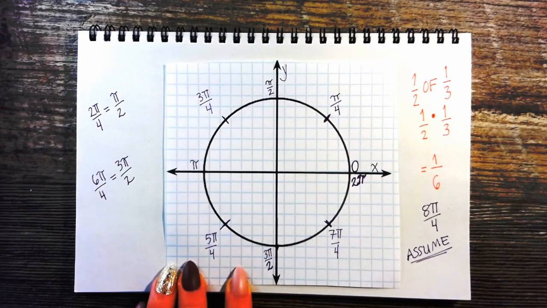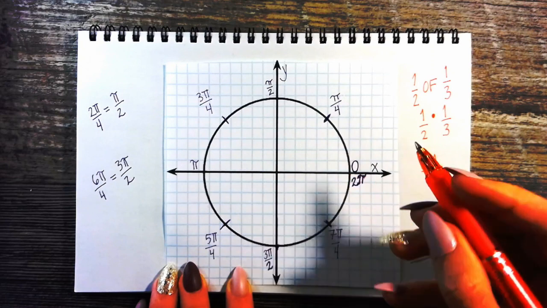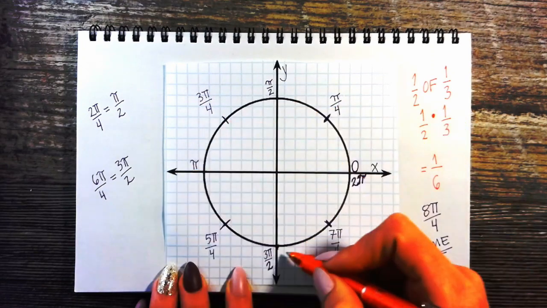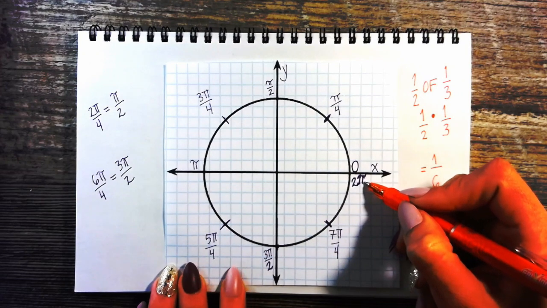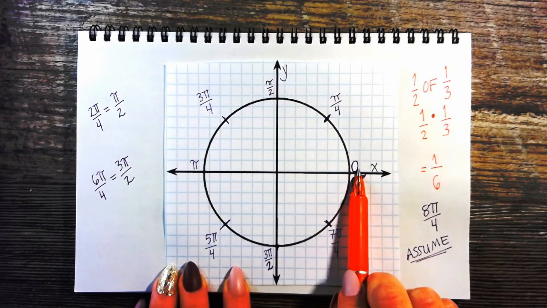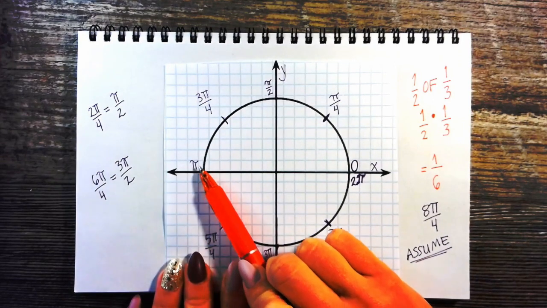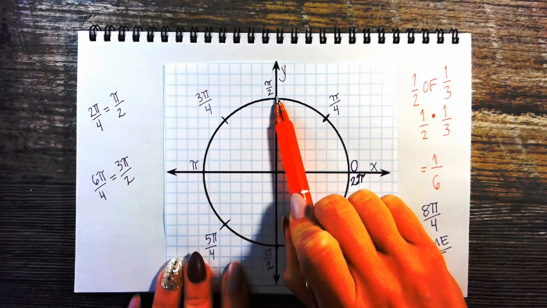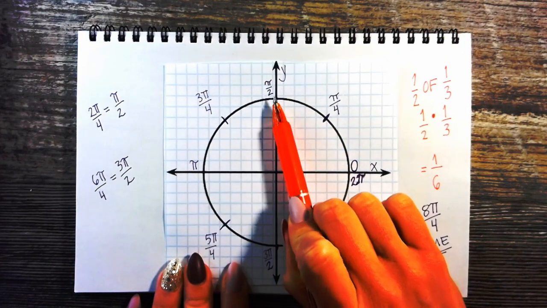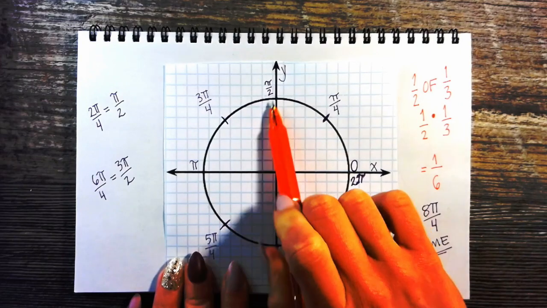So now, orange, 0 radians, full loop, full revolution, 1 full circle in radians is still 2 pi. Halfway between 0 pi and 2 pi is 1 pi. Halfway between 0 pi and pi is half pi. What is 1/3 of half pi?